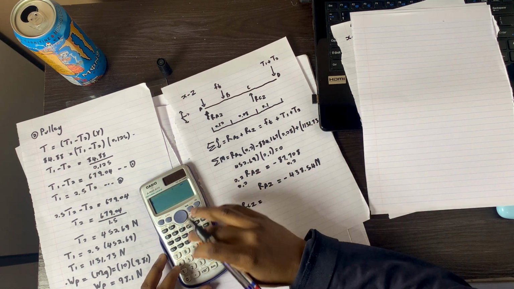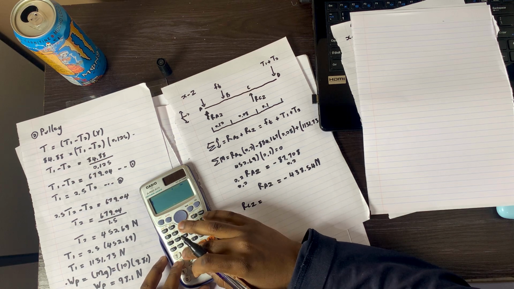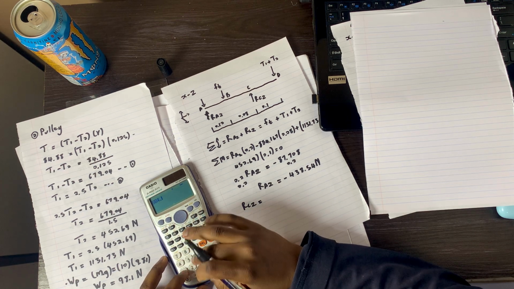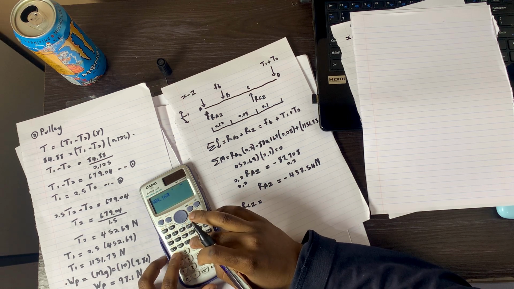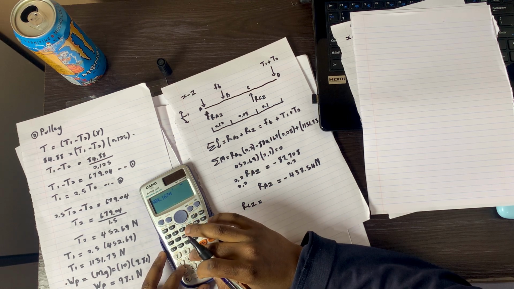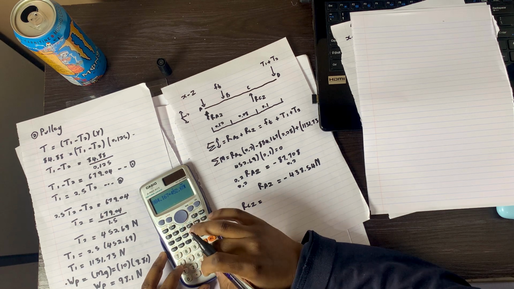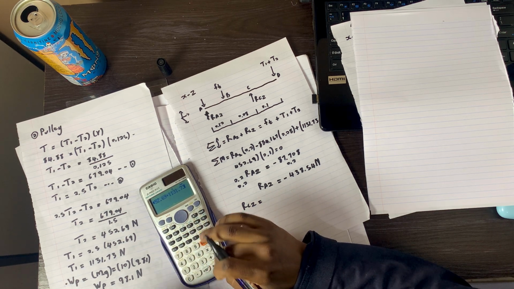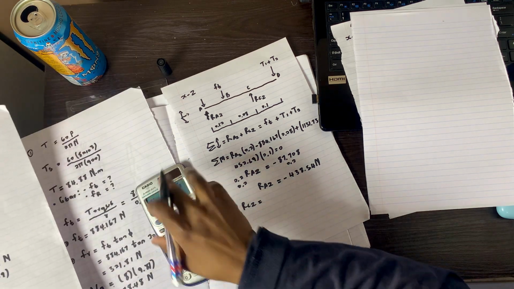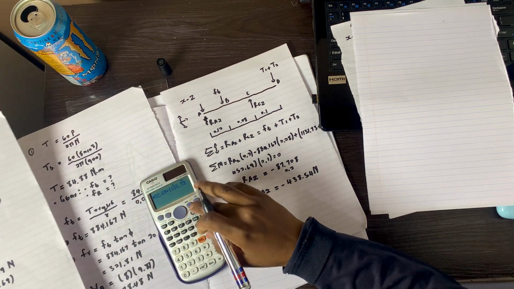The tangential load is 884.167, plus 452.69, plus 1131.73.